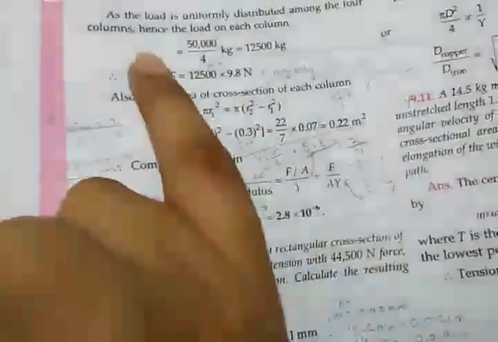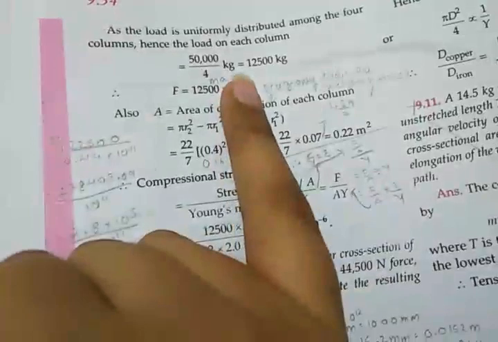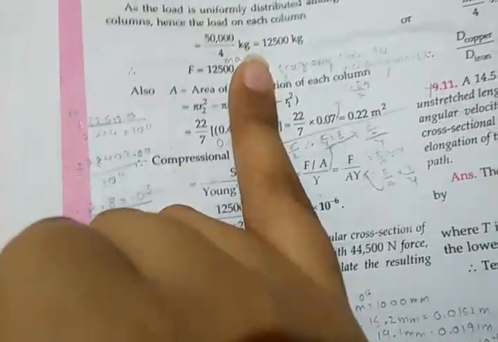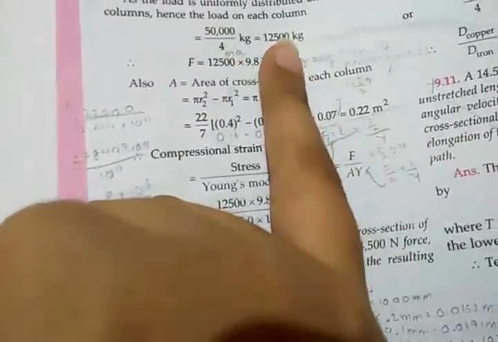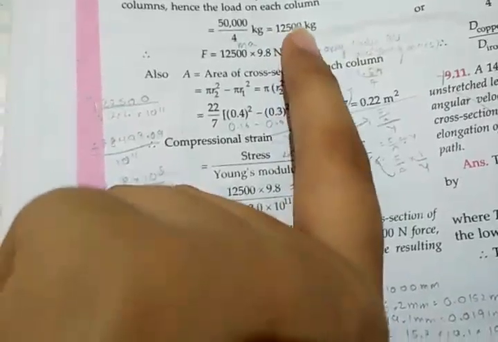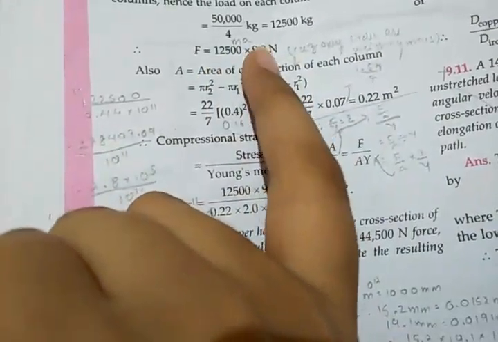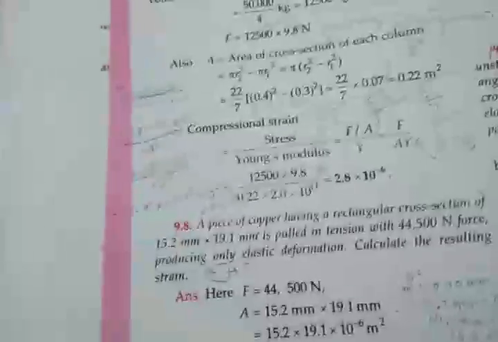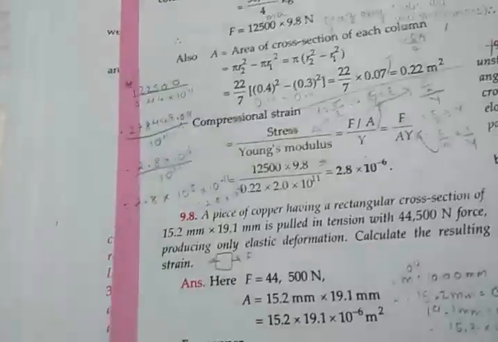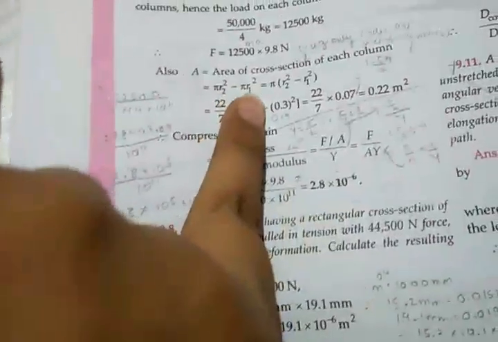As the load is distributed among all, we have to find the load per one cylinder. We consider one cylinder, so divide by 4. This is the mass for one cylinder. Force is mass into gravitation. Then the area of cross section of each column: pi r square 2 minus pi r square 1. Why pi r square? That's the area of a circle, because it's resting only on the circle.